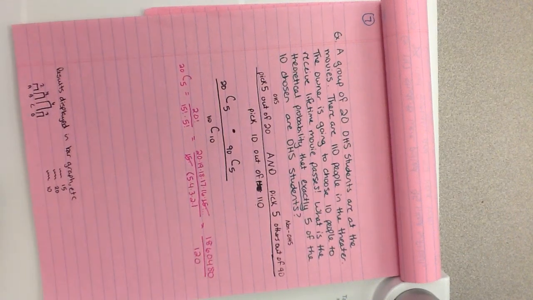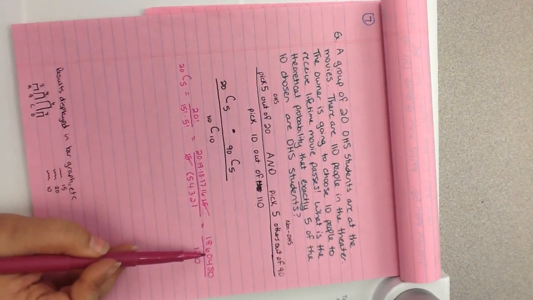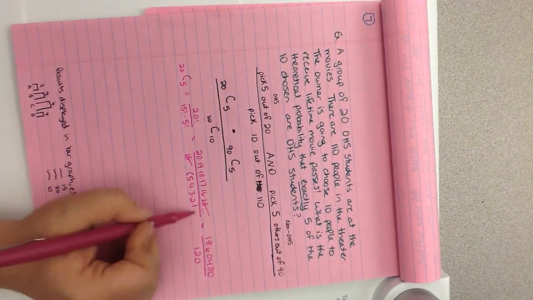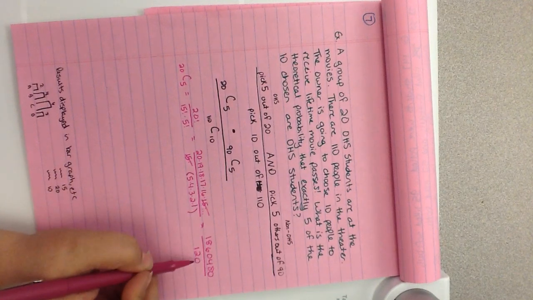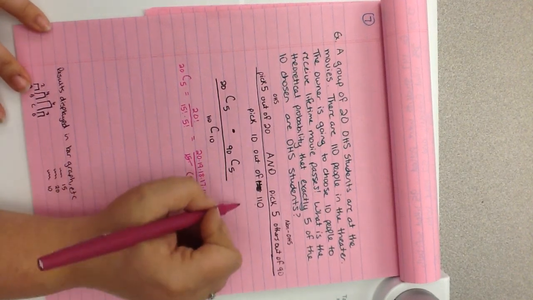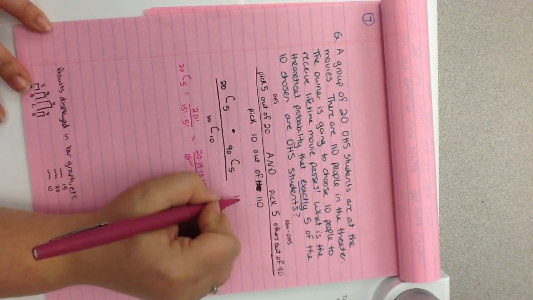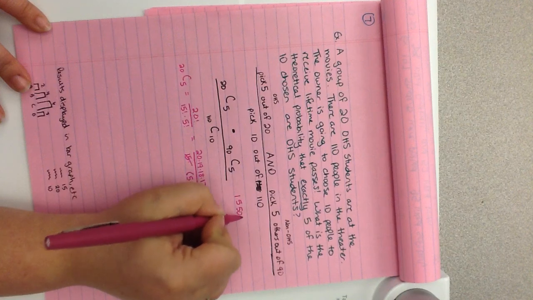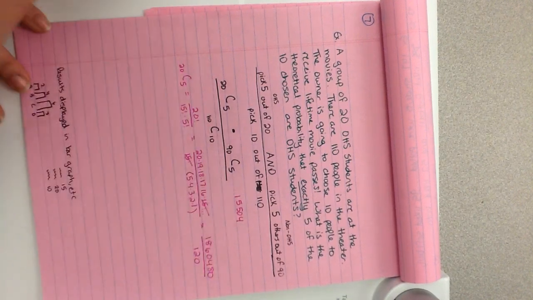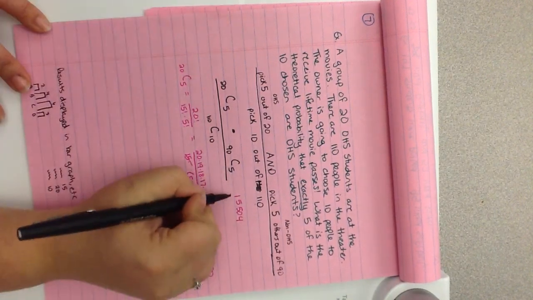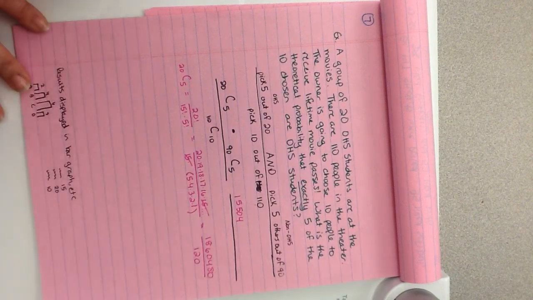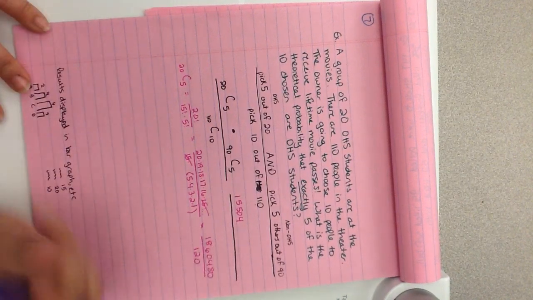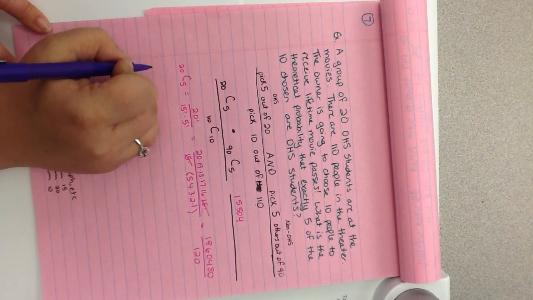Okay, so make sure you're doing this multiplication to get this big number and this multiplication to get this big number before you divide them. So that gives me, if I divided that right, 15,504. And now I have a feeling these are going to get really big, and I have a feeling I didn't leave myself enough space. Well, we do what we can.